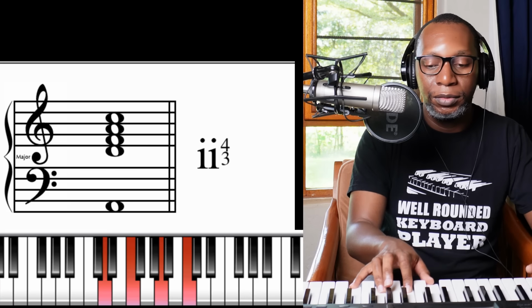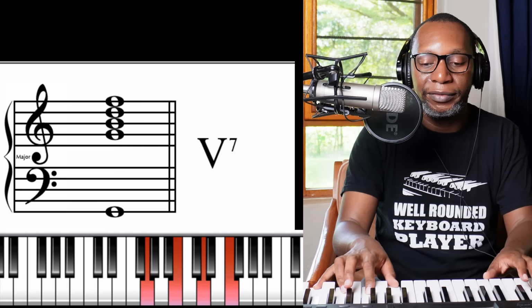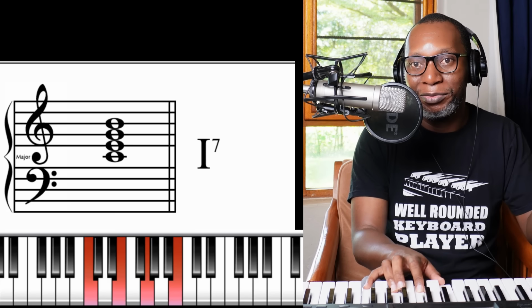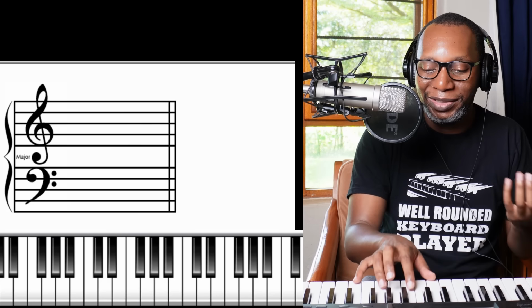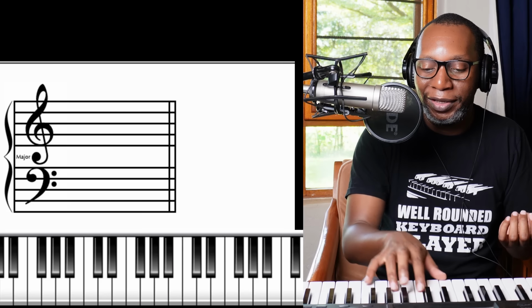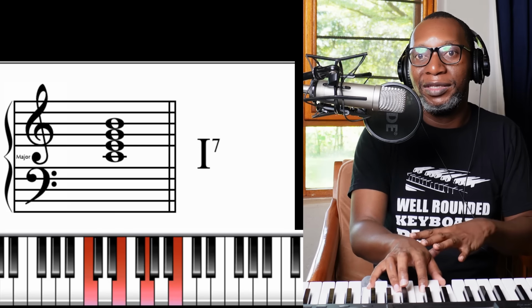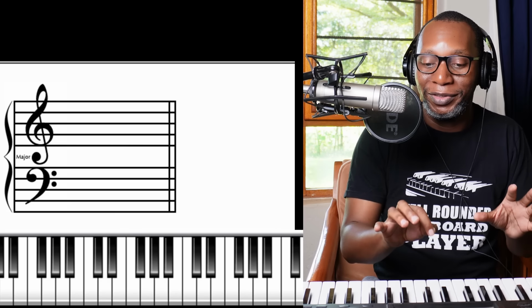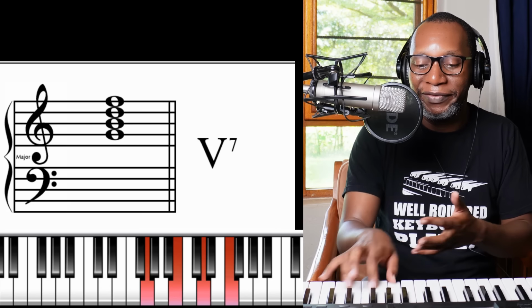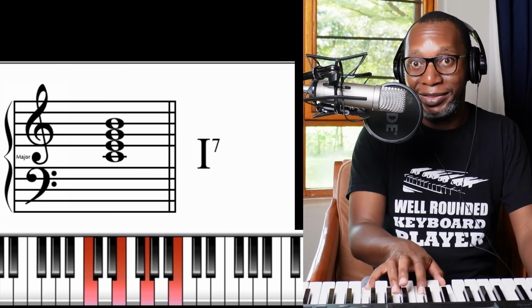2, 5, 1. Okay. So I'm messing around a little bit with my left hand and with rhythm, but basically I'm just playing the 2, the 5, and the 1. And each of these are 7th chords. The 2 is a minor 7, the 5 is a dominant 7, and the 1 is a major 7.